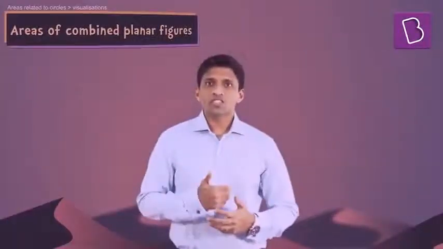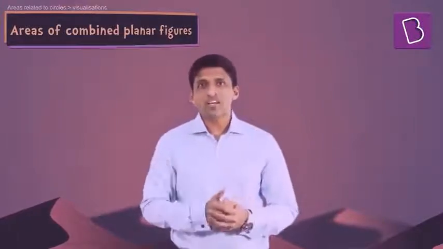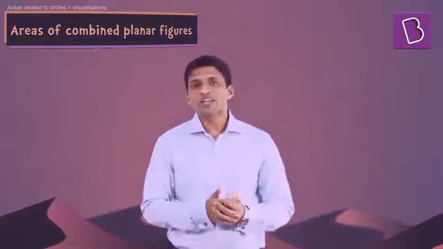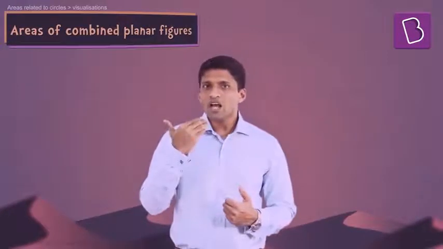Before we start solving questions based on areas in combination figures, that is circles and other polygons like squares and triangles and all, let me help you understand how you are supposed to approach these kind of questions. And it's very interesting. So for that, I'll start by asking a question.